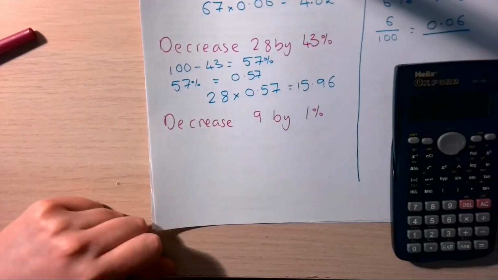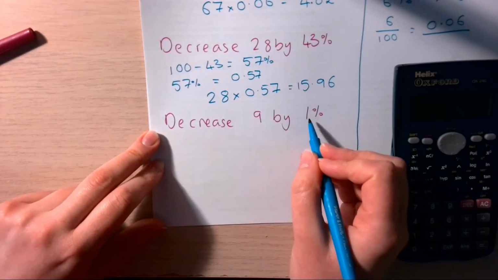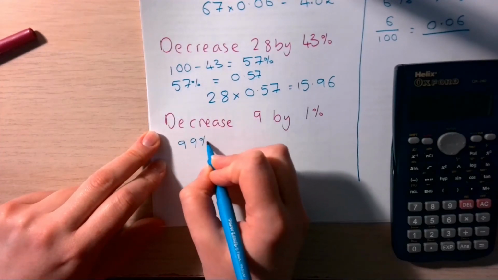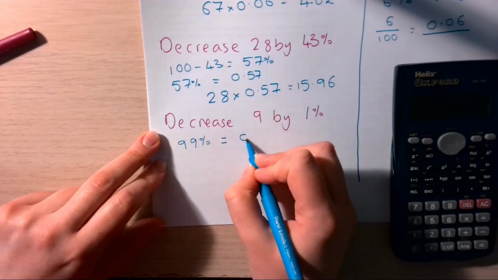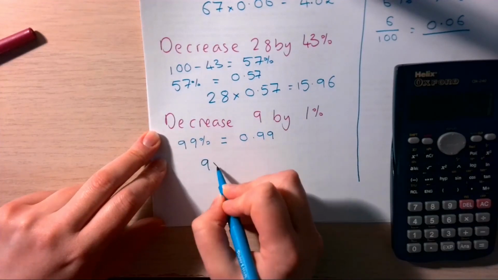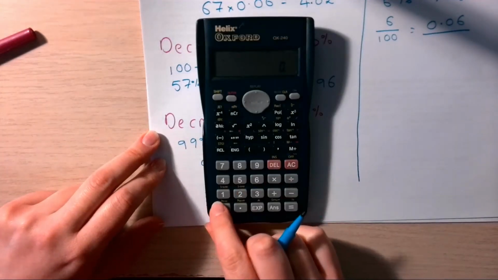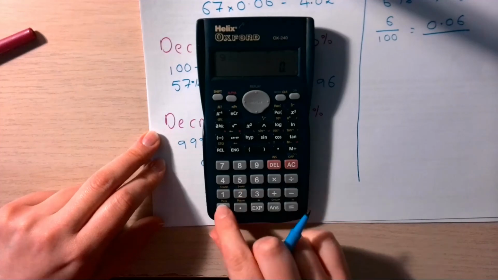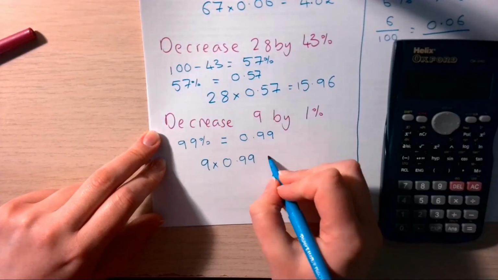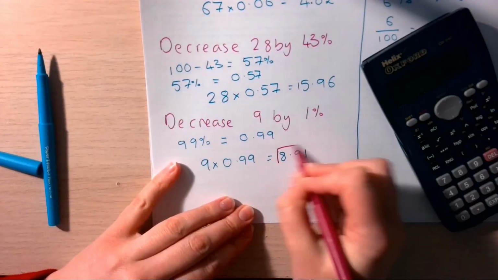This time we're going to decrease 9 by 1%. So again, we're going to do 100 subtract 1, which is 99%. We want to keep 99. And as a multiplier, that is 0.99. So we're going to do 9, our original amount, multiplied by our multiplier, 0.99. Lots of 9s in this question. So 9 multiplied by 0.99, which is 8.91. And there's your final answer for that one. So you've got your final answers there for those 3 questions.